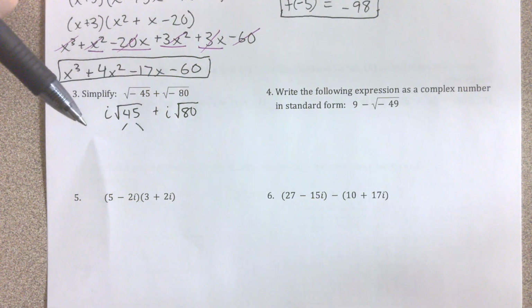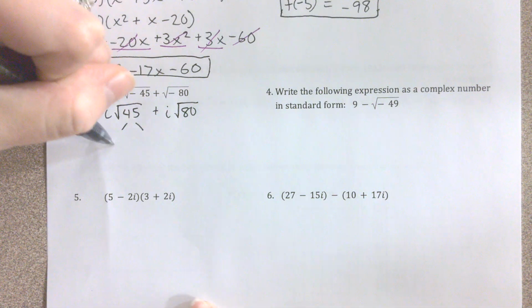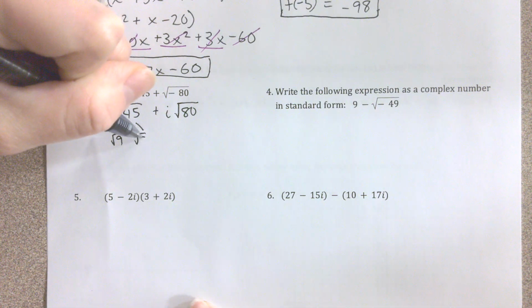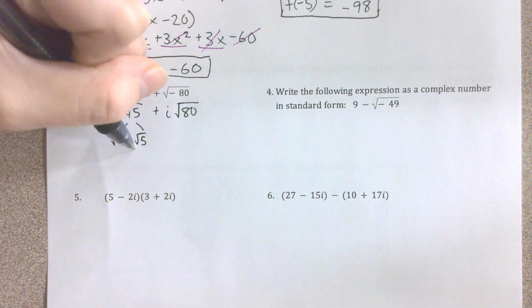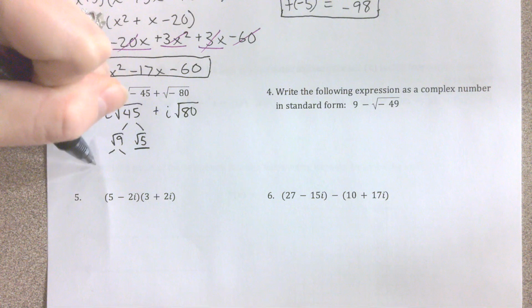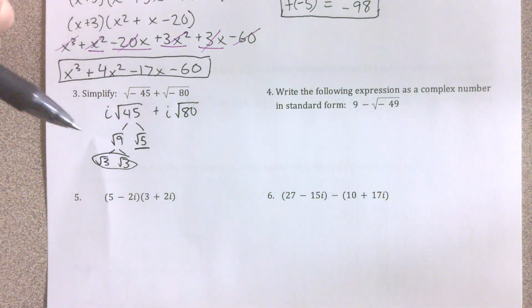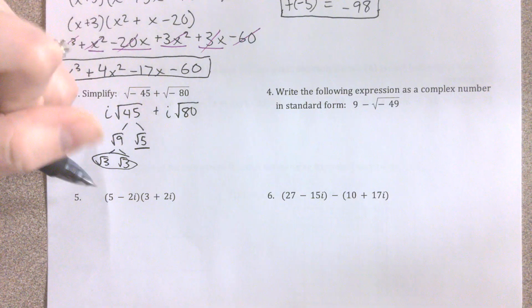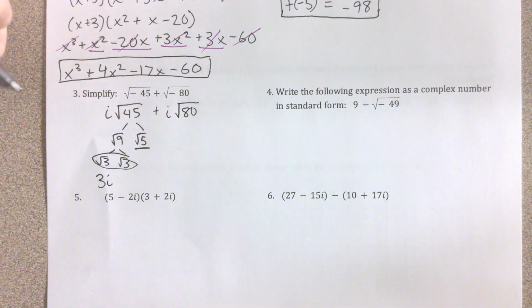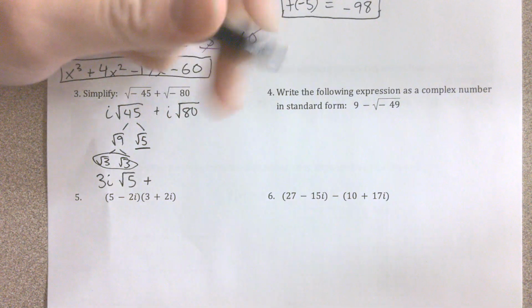You're welcome to go about this any way you want. The most common factors of 45 are 9 and 5. 5 doesn't break down, so I'm going to underline it because I know it's part of my answer. 9 breaks down into 3 and 3, which makes a pair. So that means 3 is going to come out and join the i. So we have 3i square root 5 plus, we're going to do the same thing with the 80.